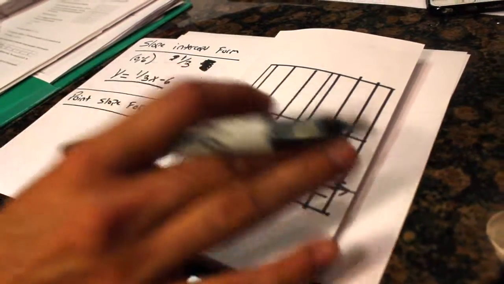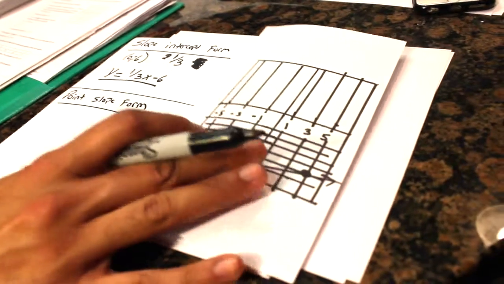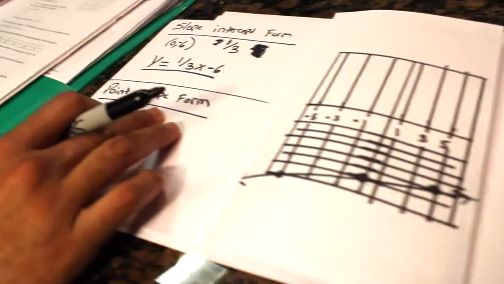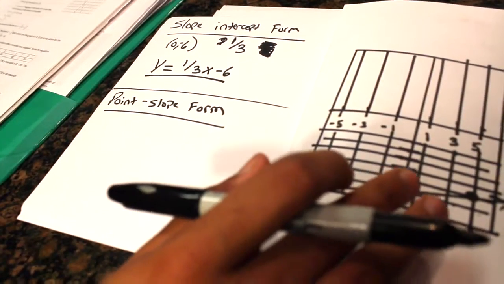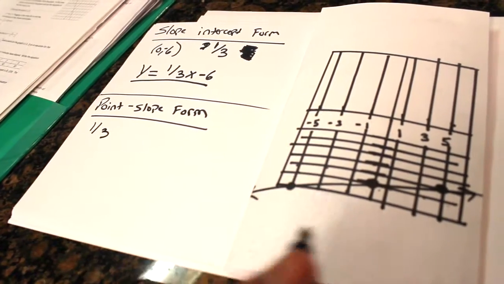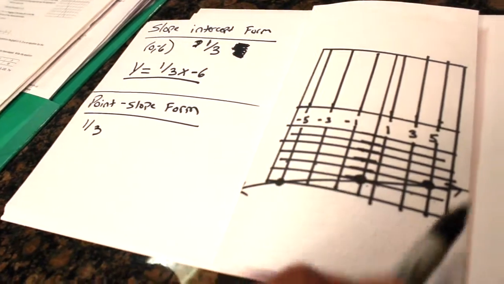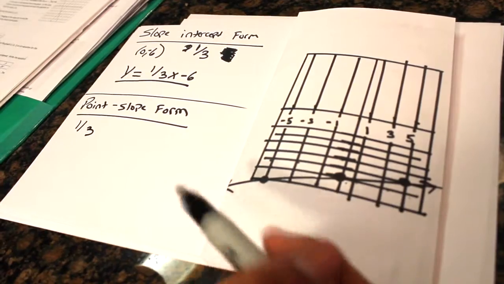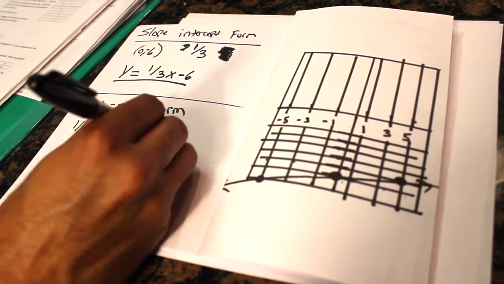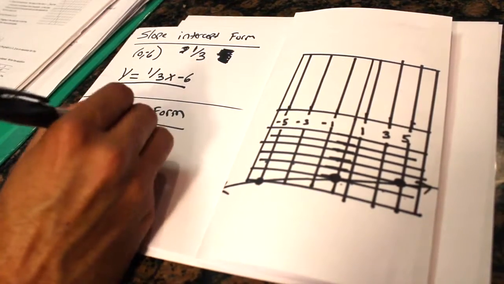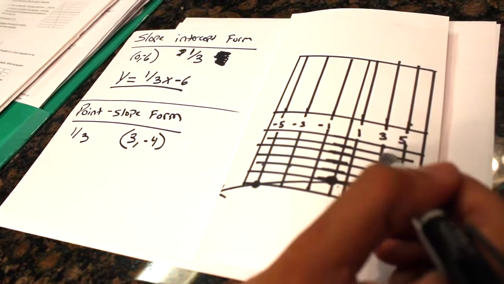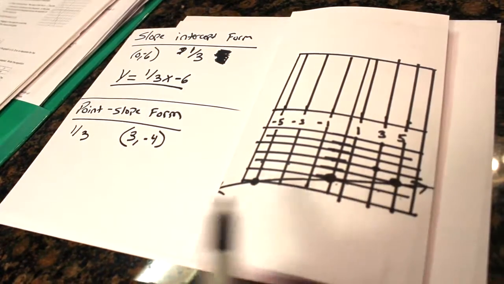Okay, so using the same graph, we're going to solve it using the point-slope form. And the way you're going to do this is, we already know the slope is 1 over 3. So now what we could do, we could choose any other point on the line. So we'll just say the point we're going to use is (3, negative 4). 1, 2, 3, 1, 2, 3, 4. We'll just use that point for now.